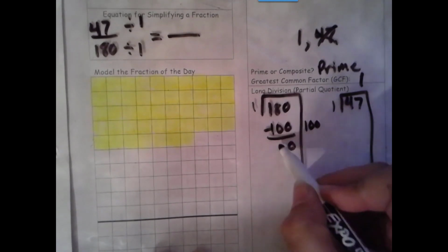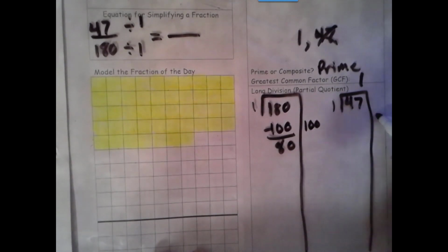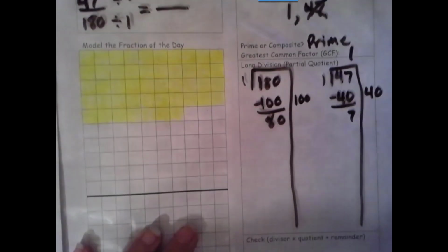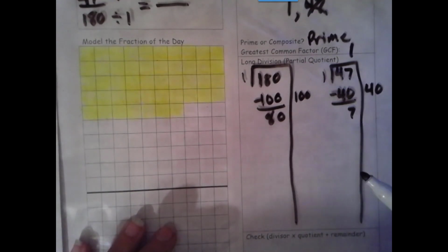Numbers the same, zeros again, more on top, no need to stop. Here 40 more on top. No need to stop. Well, neither one of those are 0, and I know I can take more groups out.